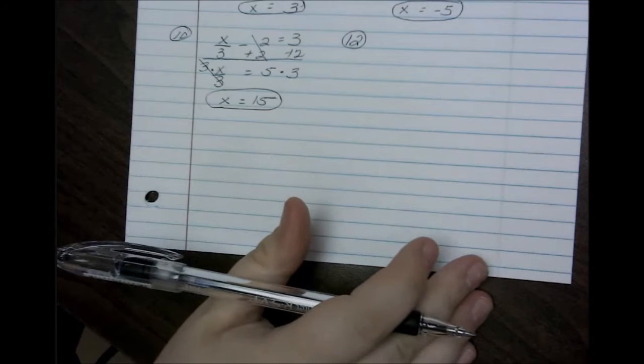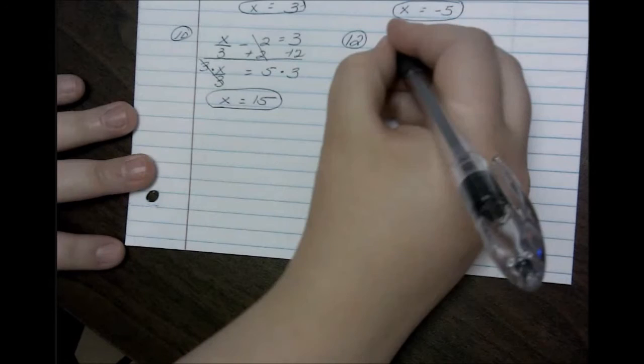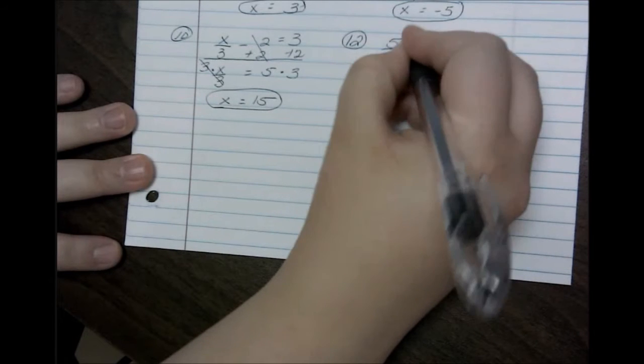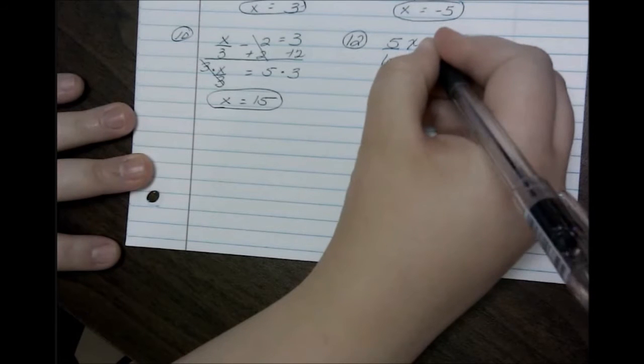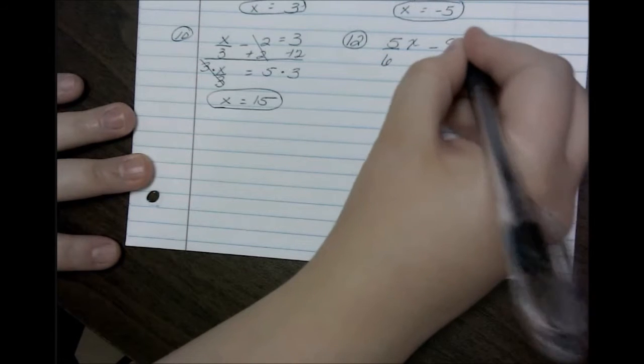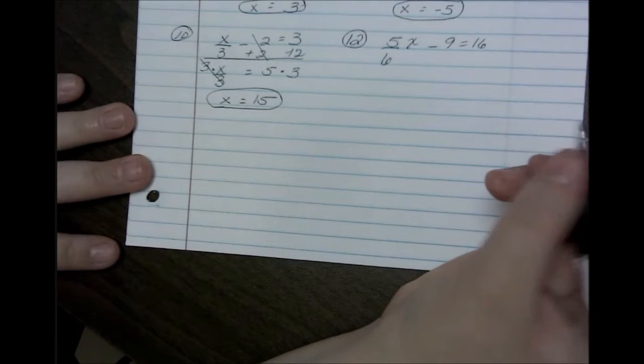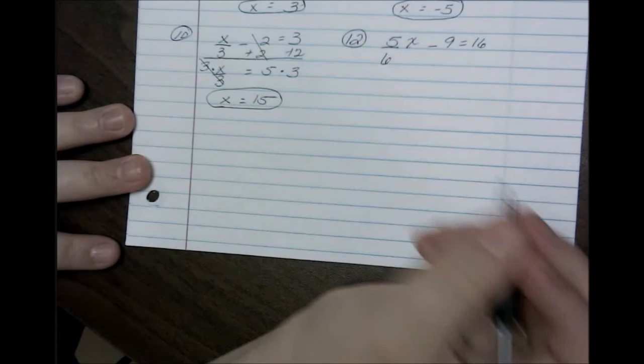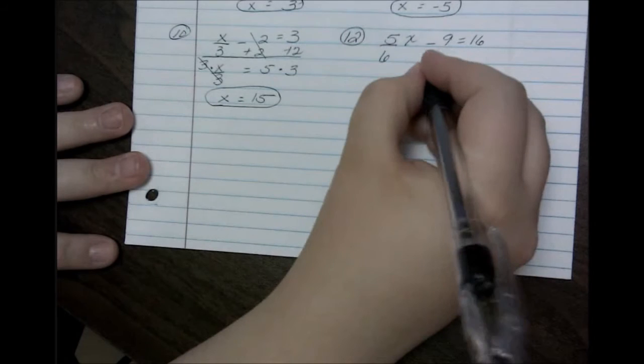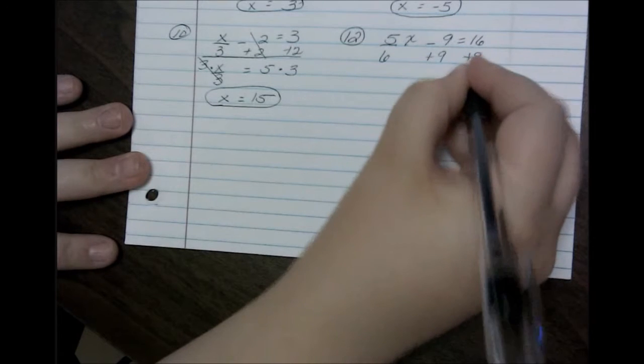Now moving on to problem number 12. I've got 5 over 6x minus 9 equals 16. Don't let this fraction in front of x scare you. We're not even there yet. We've got to take care of that -9 first.